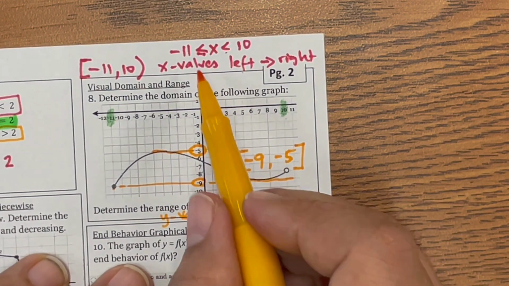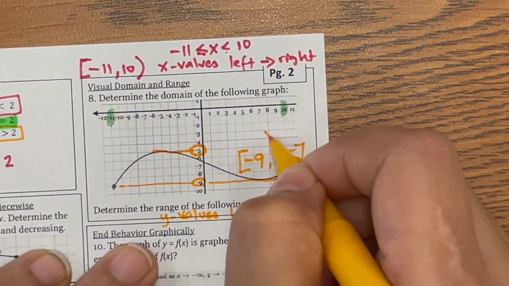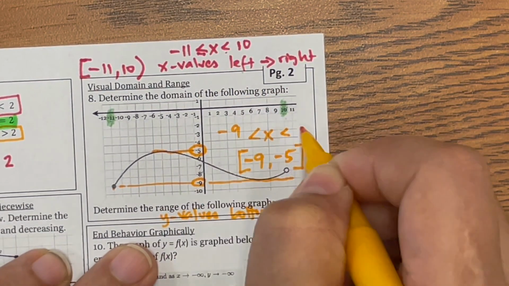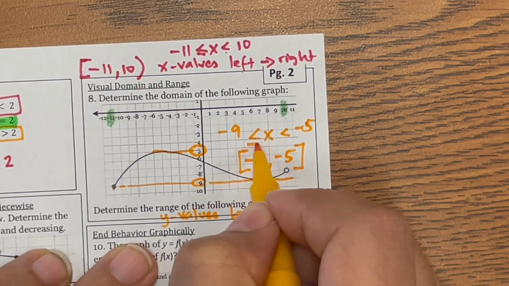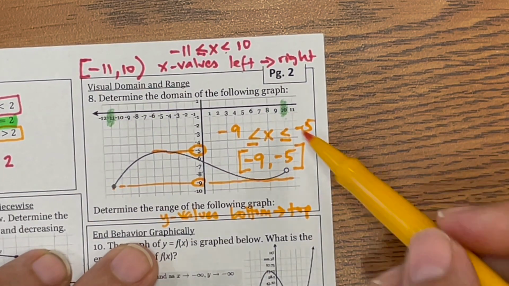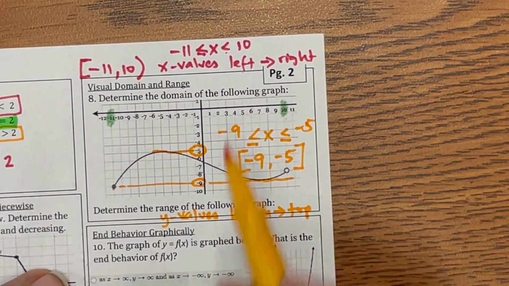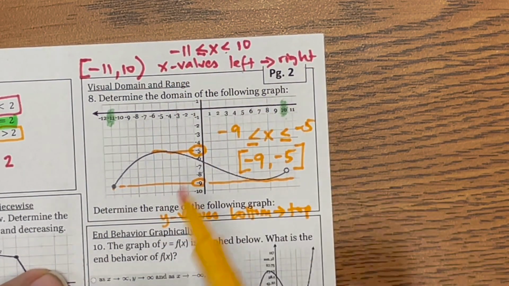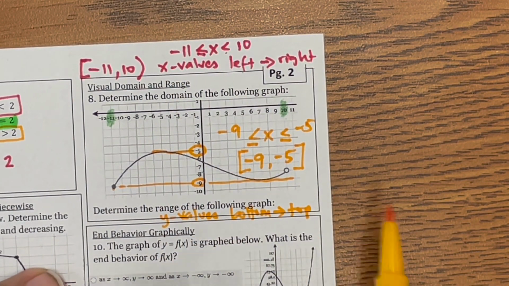If you were writing it in interval notation form, you write the same thing. So -9, -5, and closed will include the line on the bottom. So either notation is acceptable. So domain, x values left to right, range, y values bottom to top.